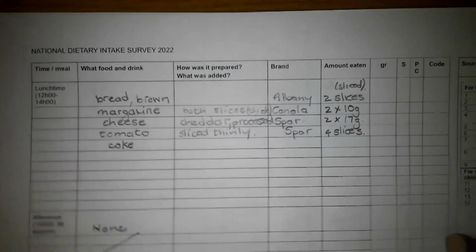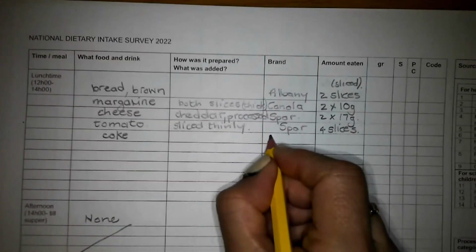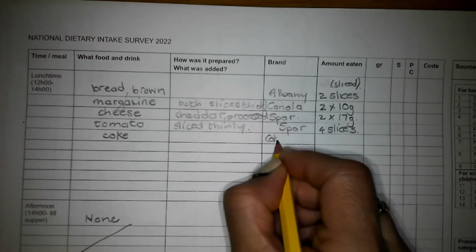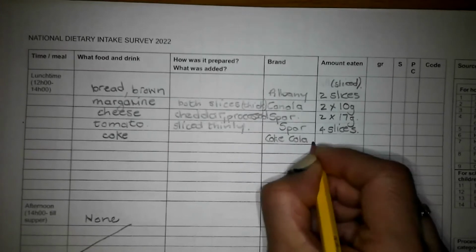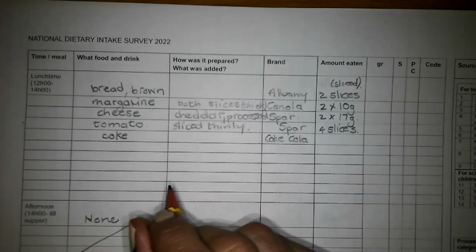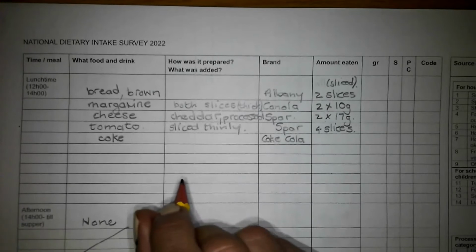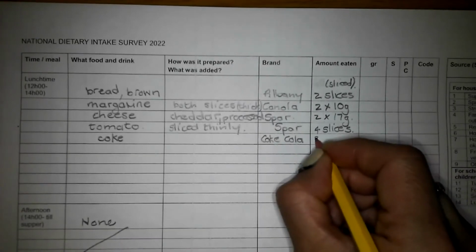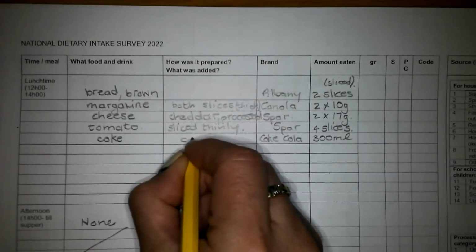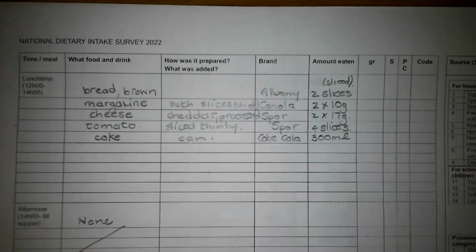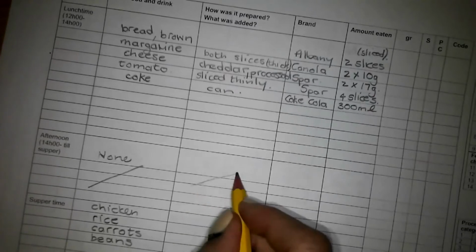Then they also had a Coke. It was a normal Coca-Cola. That was the brand. And they had a can, and that was a 300 milliliter can. Okay. So here we have nothing for the afternoon.